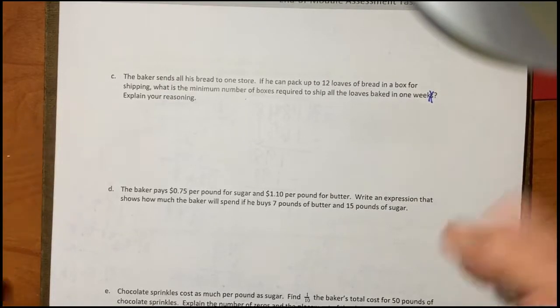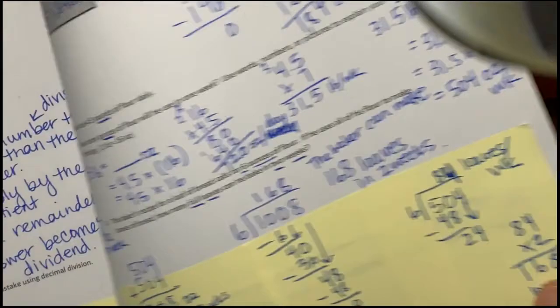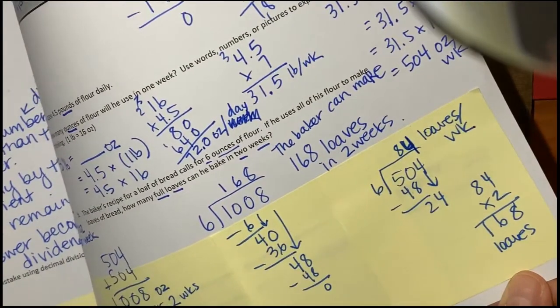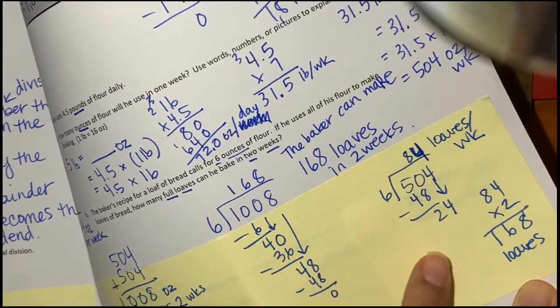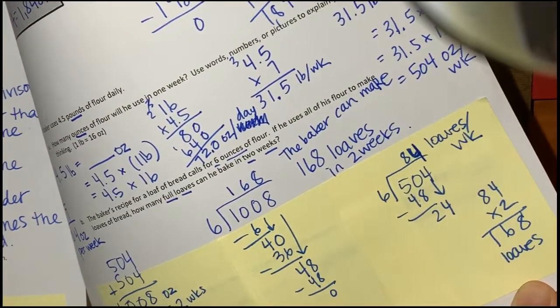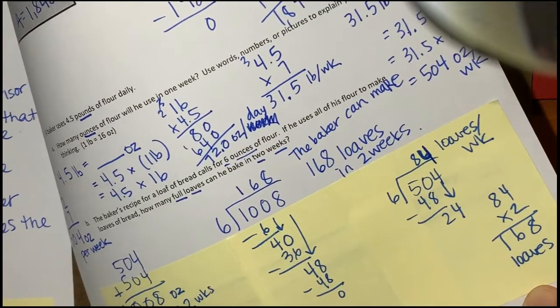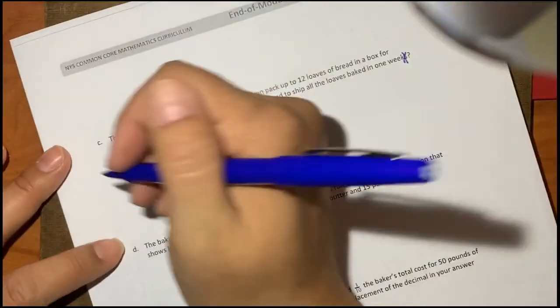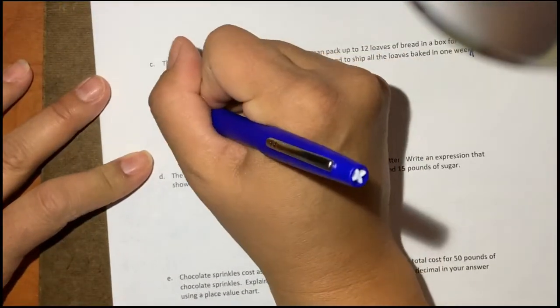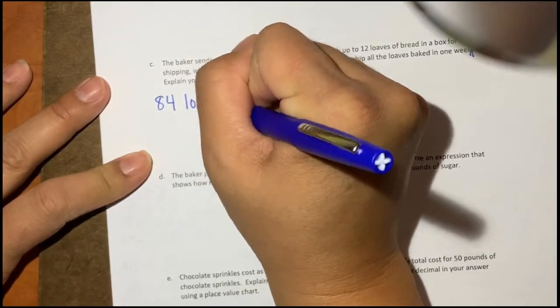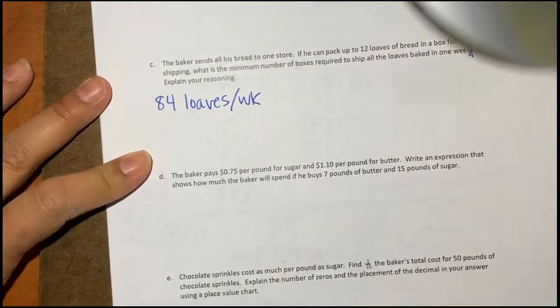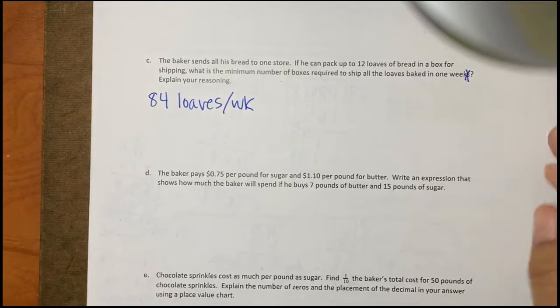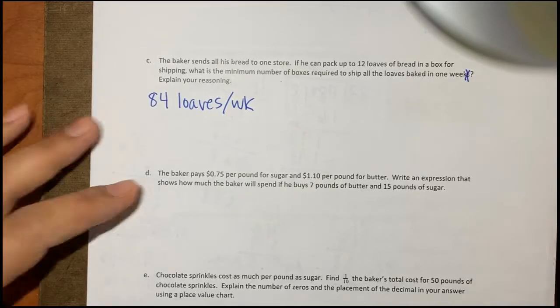In 1 week. So actually the second way here, the 504 divided by 6 gives us 1 week. So that's 84 loaves. So if we know there's 84 loaves per week, how do we figure out how many boxes are required? Ashwin?